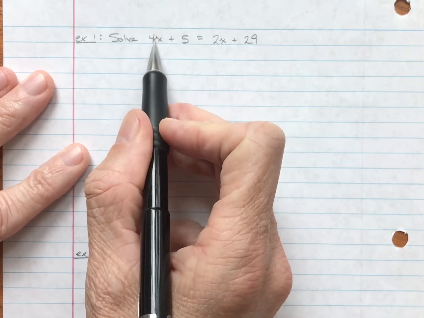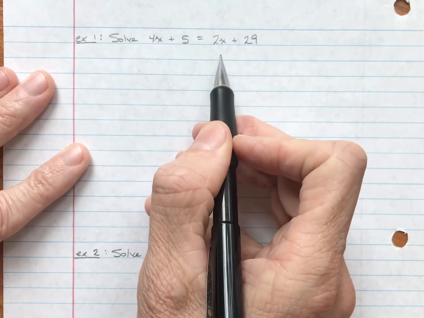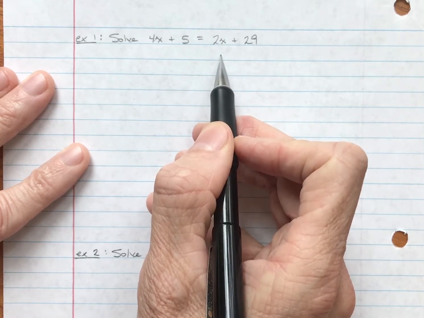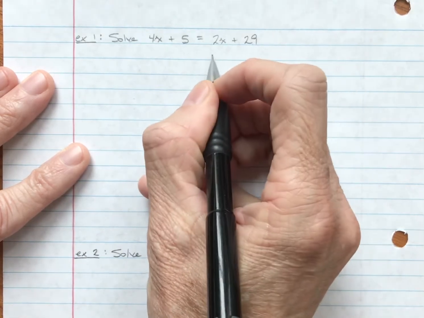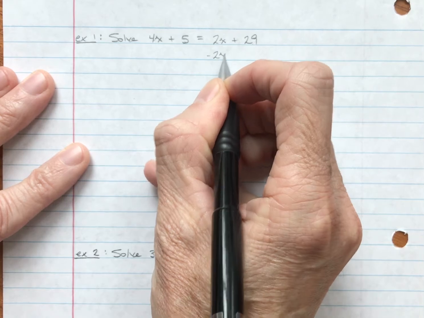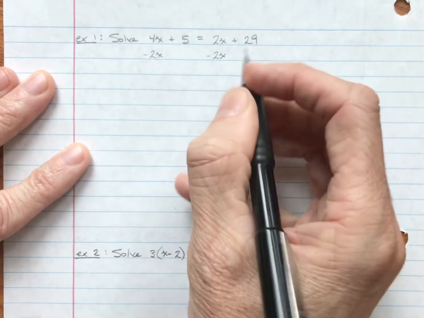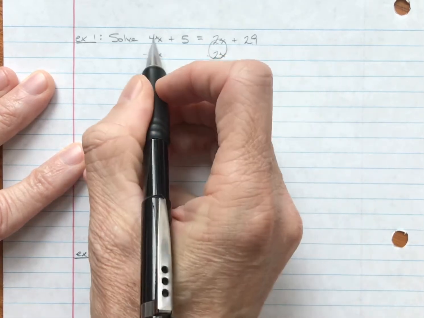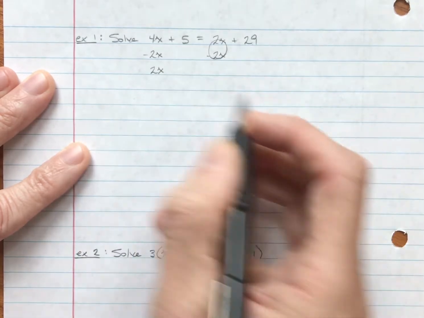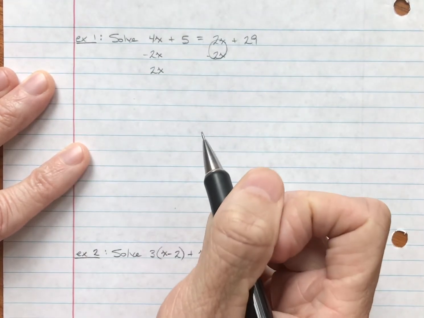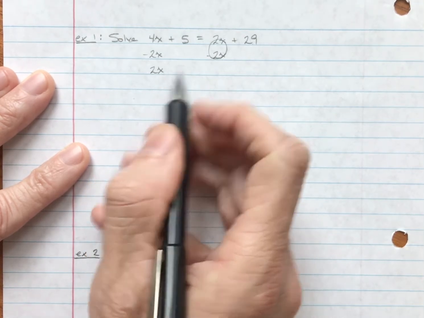So if I were to move my 4x from the left to the right, I would have negative 2x's on the right, and I prefer to keep those x terms positive because I might lose that negative. So instead, I'm going to choose to move the variable terms to the left, because this way 4x minus 2x is a positive 2x, and I'm not dealing with a negative when I go to the next step. Again, people lose negatives, so work hard to keep positives.